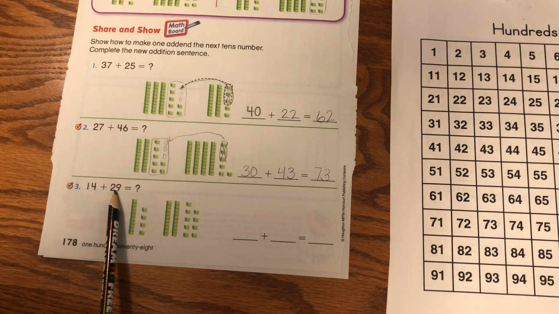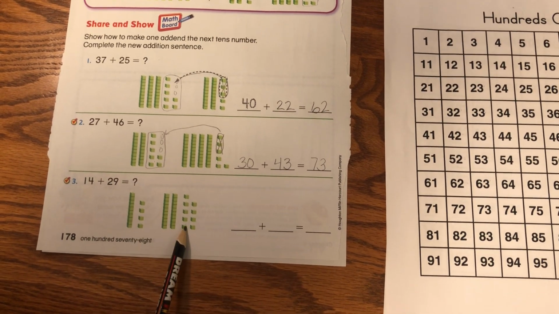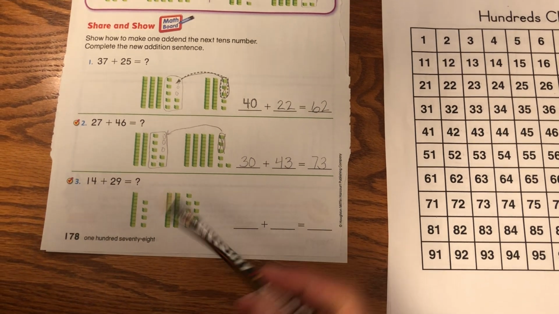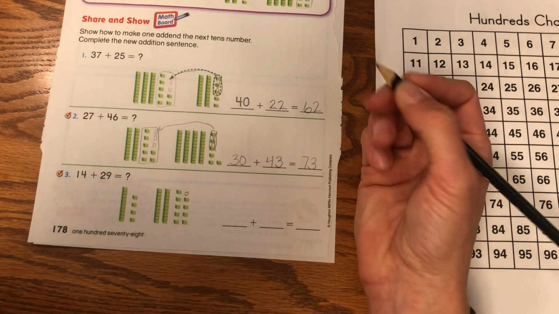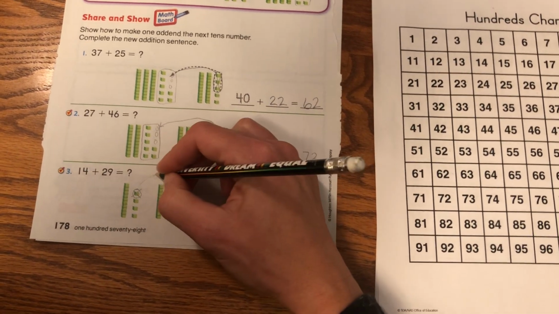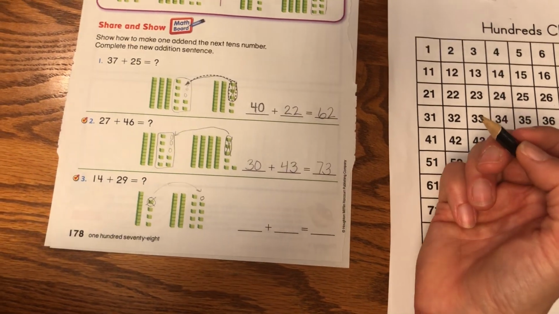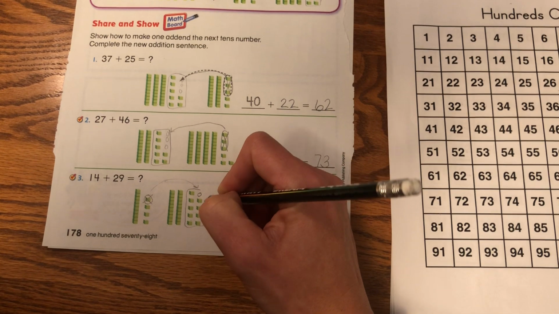14 plus 29. Looking at my 2 models, which number is closer to making a 10? Ooh, this one's so close. All I need is 1 more. So let's steal that from over here. Okay, and it's like we're putting it over there, right? Now I've made a nice, beautiful 10 over here.